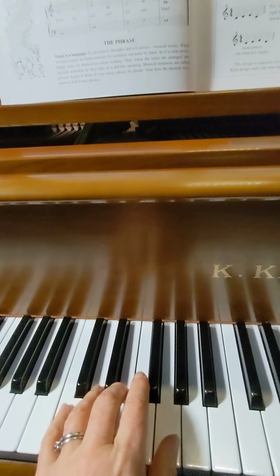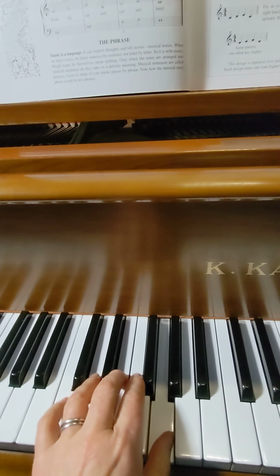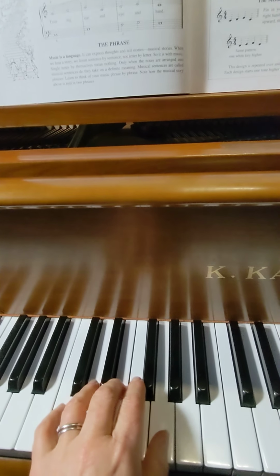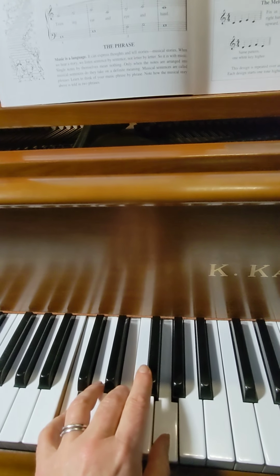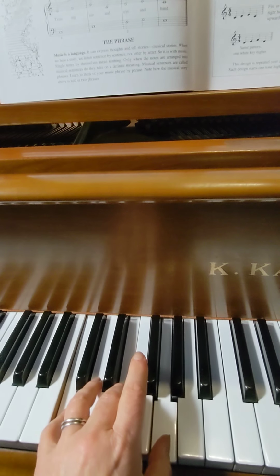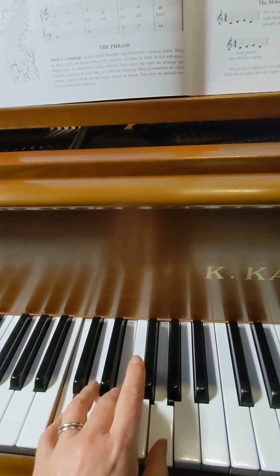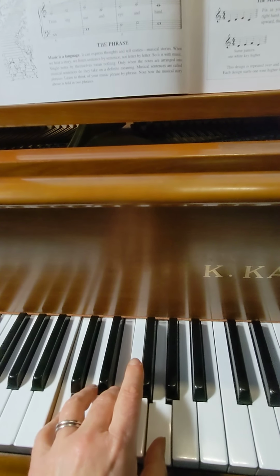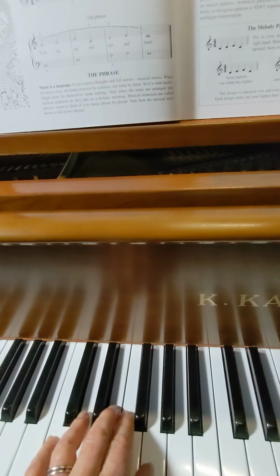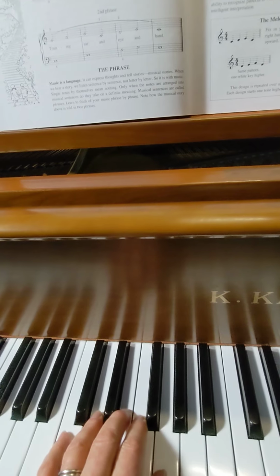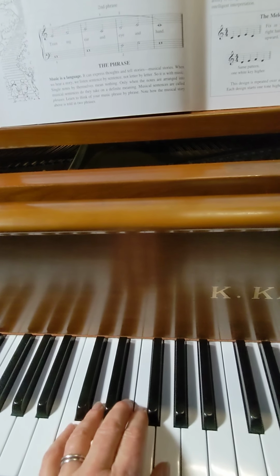It's just broken up. If I held them all down. That C chord is kind of like the foundation chord for this piece because it's written in the key of C. Let's look at that whole left hand now from the very beginning of the first phrase.